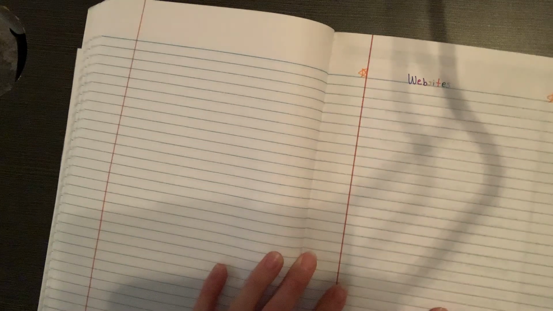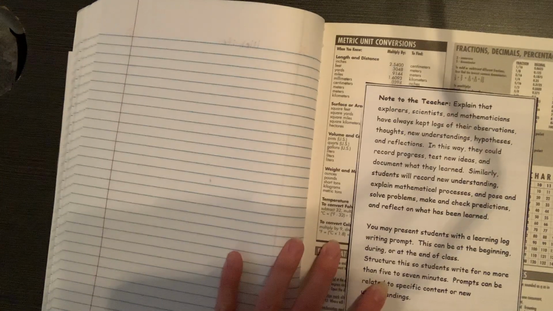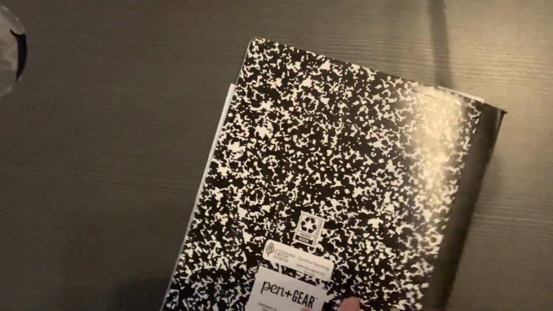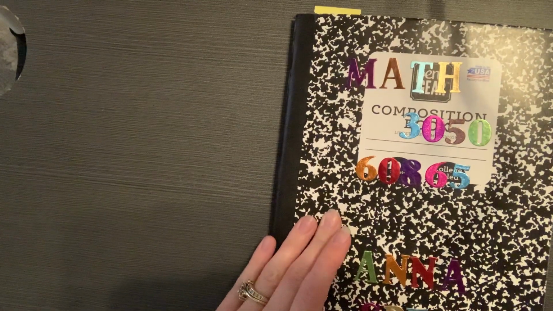And then it skips to the websites, and I haven't added any websites yet. I need to go through and make sure there hasn't been really any. There's been a lot of literature that I think I may add on the websites page, even though it's not an actual website. You know, it could be good things that I could reference back to, so I may add those on here as well. And then we have the note to the teacher in the back. And that is all for my learning log for the beginning half of the semester. And that is it.